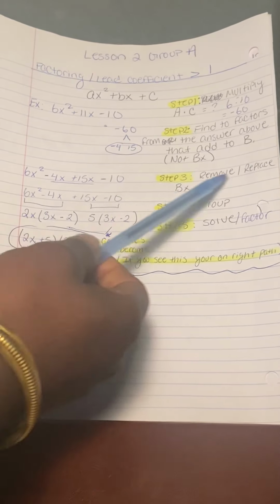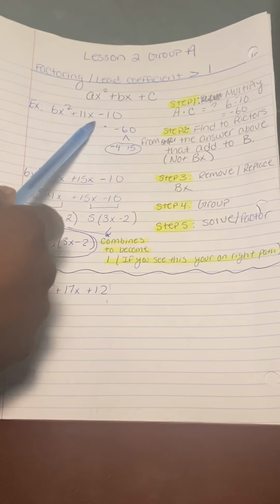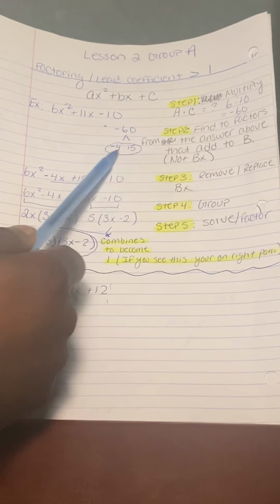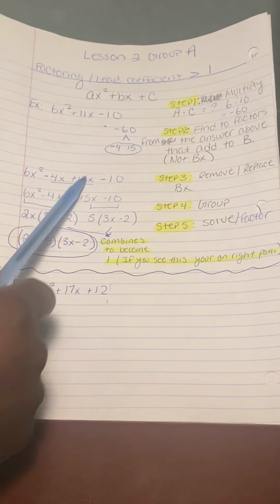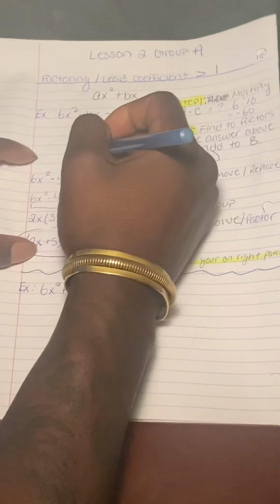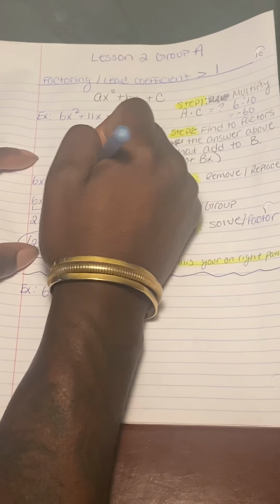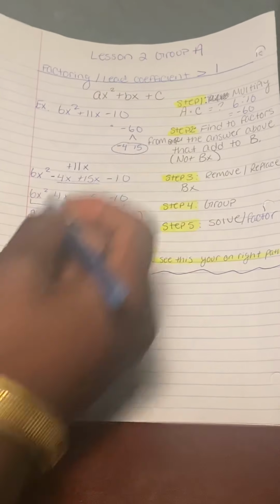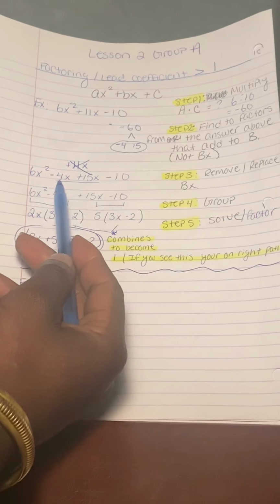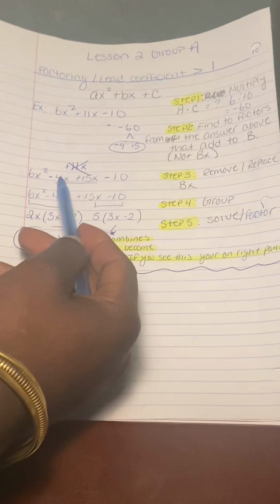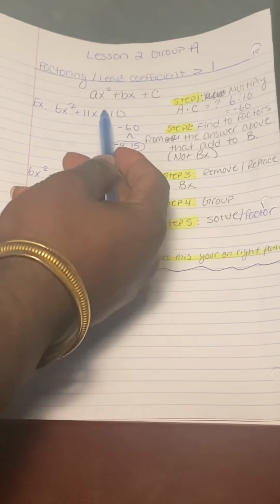The next thing that I do is remove this 11x and replace it with these two terms. Just put an x behind both terms. So I remove my 11x. It was originally right here, a positive 11x. What I did was remove it and put these two terms in right there. So negative 4x and 15x minus 10.